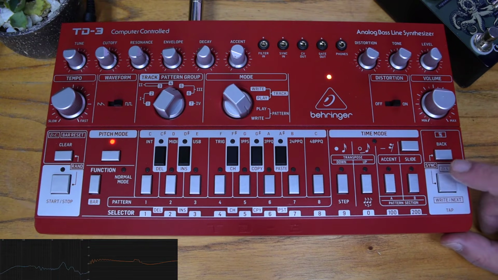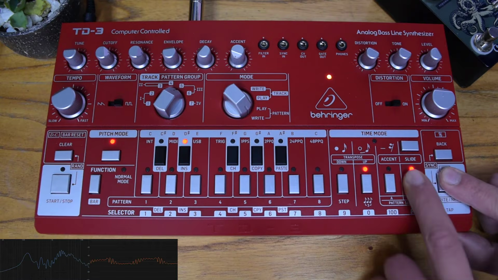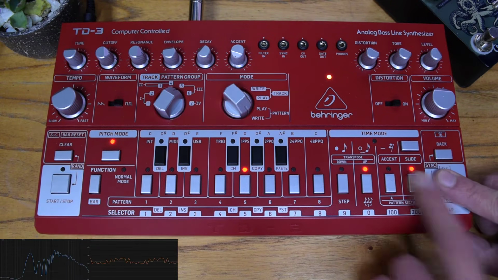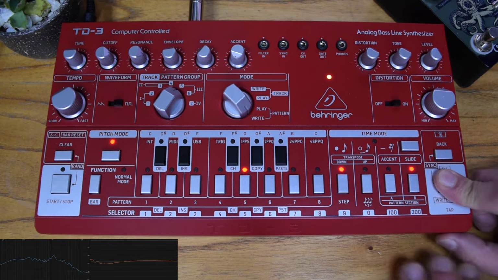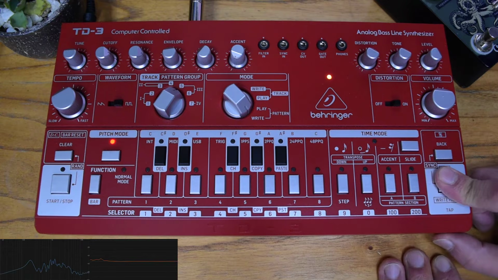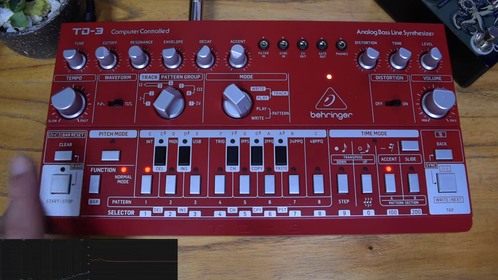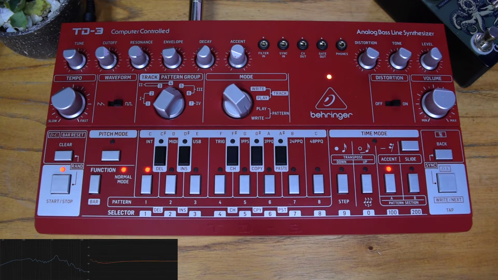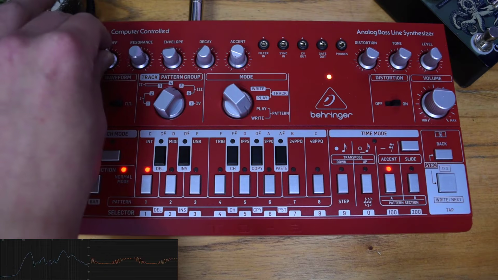I'm going to go back to the beginning, and maybe this one is going to be a slide. I'm not going to be very aware of where I'm putting this slide. And this is, again, the vibe of this unit. Sometimes you just do things randomly and see where it takes you. Now I'm going to go out of there and go back to play. And you get that kind of a 303 vibe.